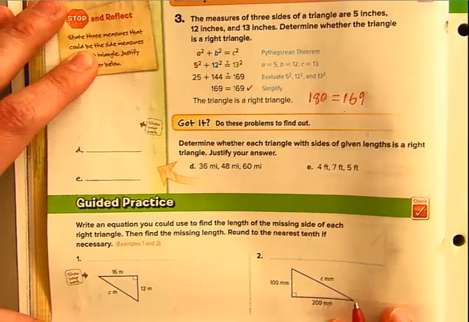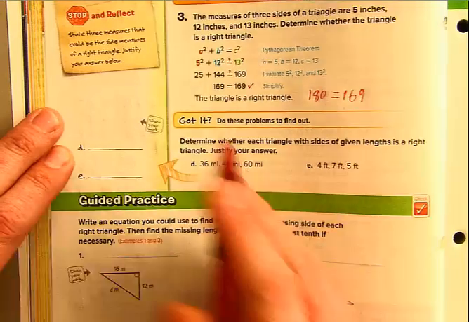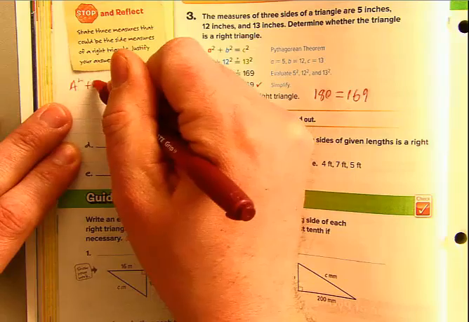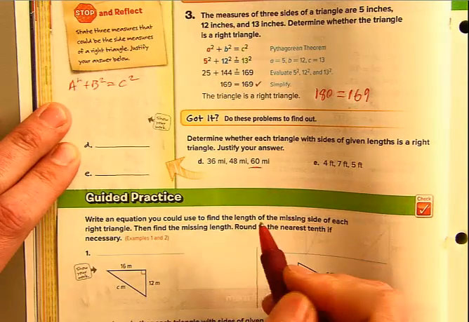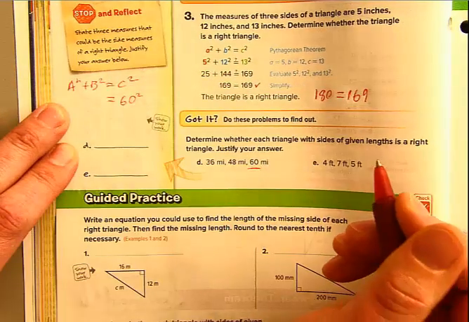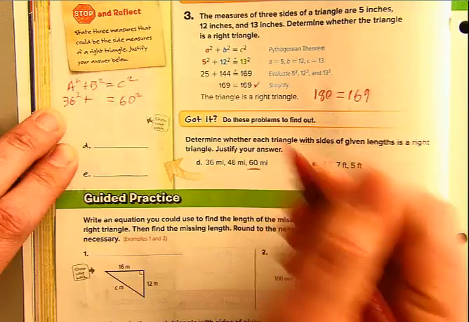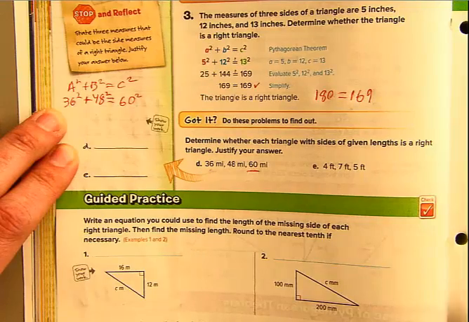So let's look at D here. Here are our sides, 36, 48, and 60. So you write your formula first. a squared plus b squared equals c squared. I plug it in. My biggest side has to be c, so I'm going to plug that in. 60 squared. Then these are a and b, so 36 squared plus 48 squared. You have to show all of your work writing it down.